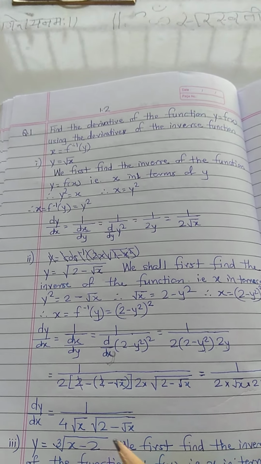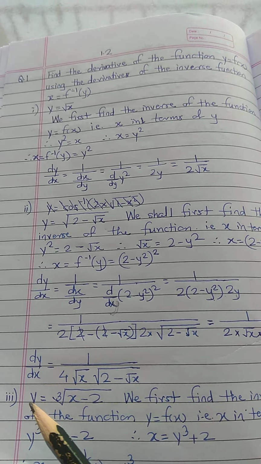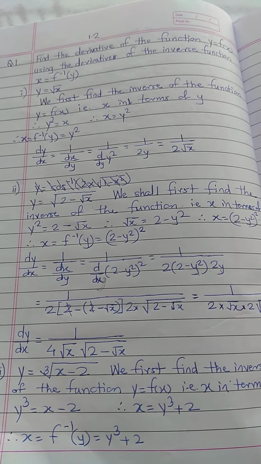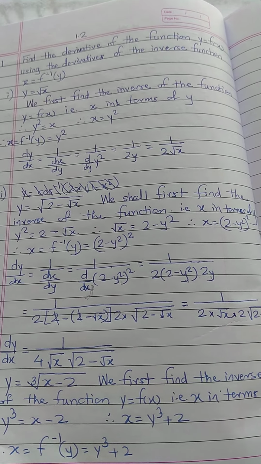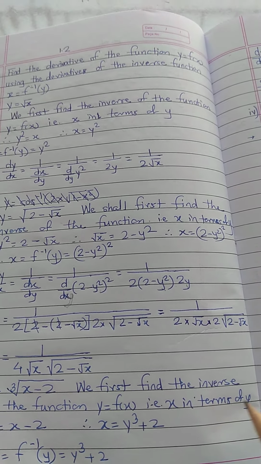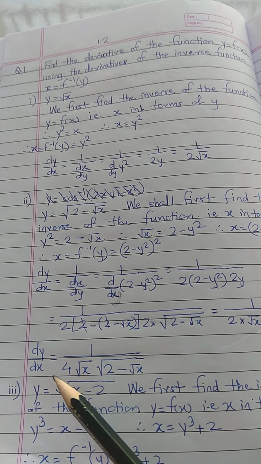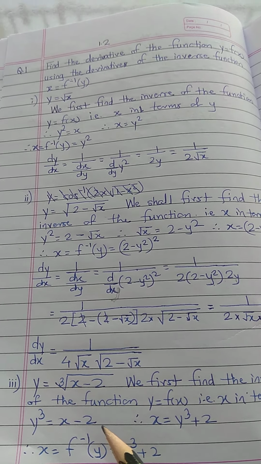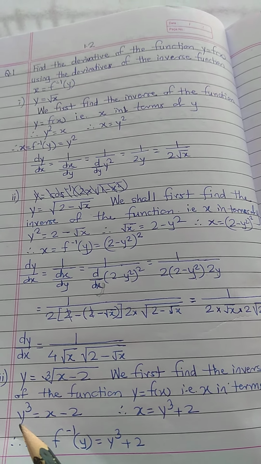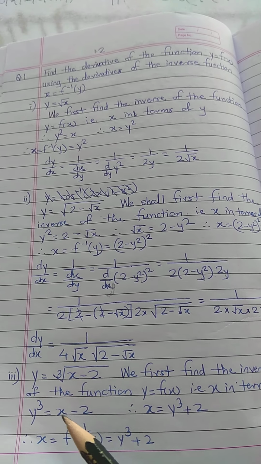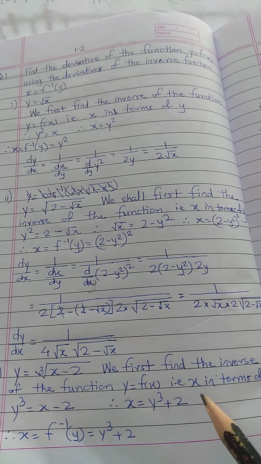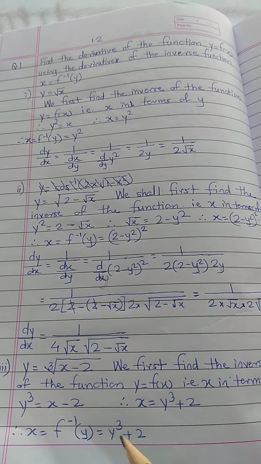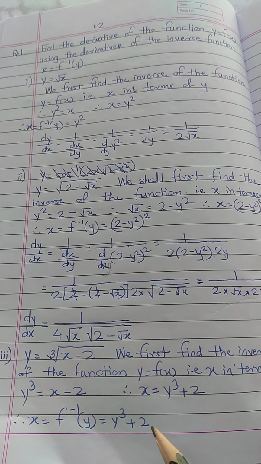So Roman 3 is y equal to cube root of x minus 2. We first find the inverse of the function y equal to f of x, that is x in terms of y. Taking cubes on both the sides, we will have y cube as x minus 2. Minus 2 will come to this side and will become plus 2. Then x is nothing but y cube plus 2. X is f inverse of y, that is equal to y cube plus 2.